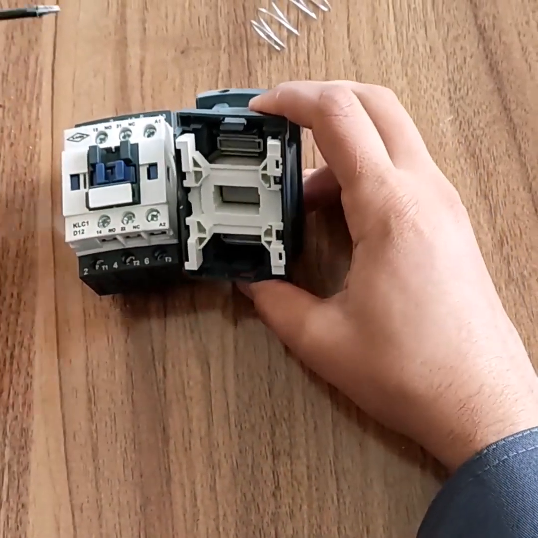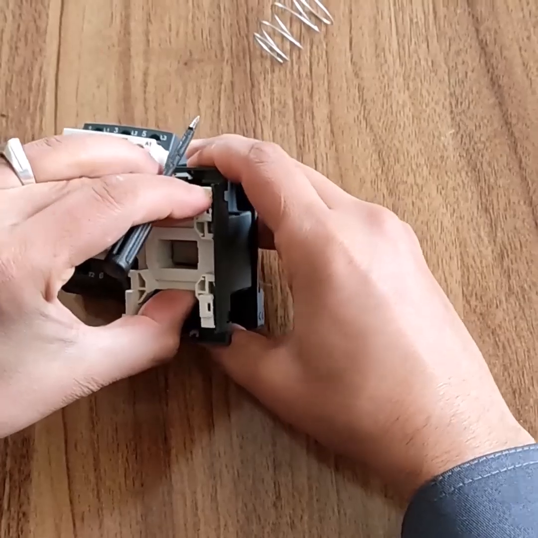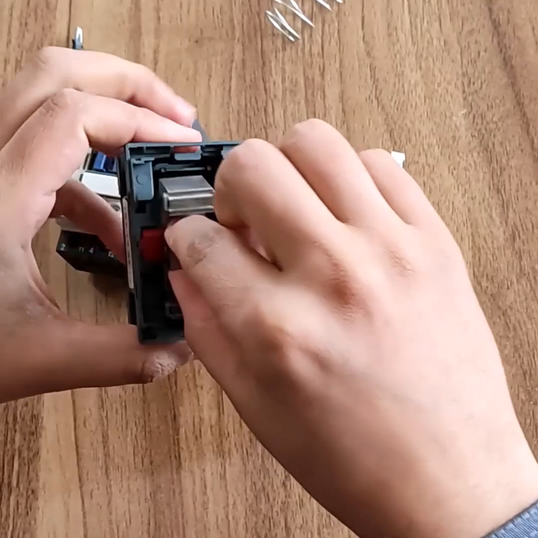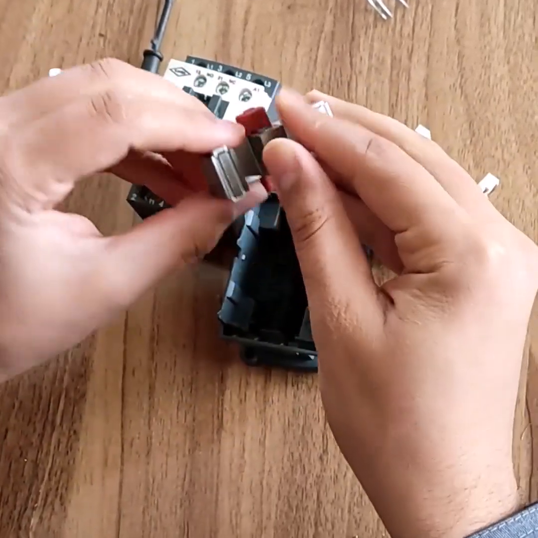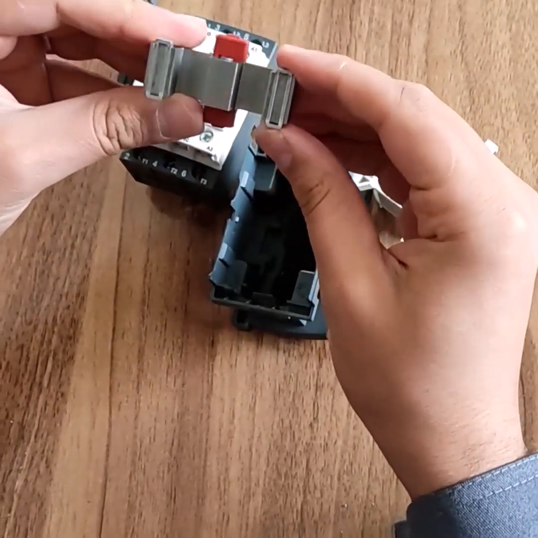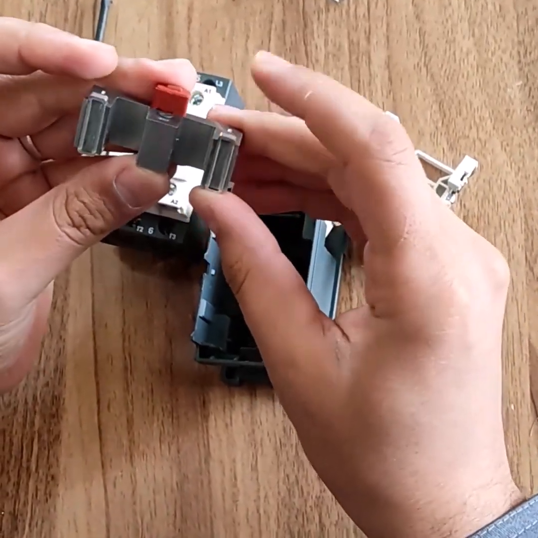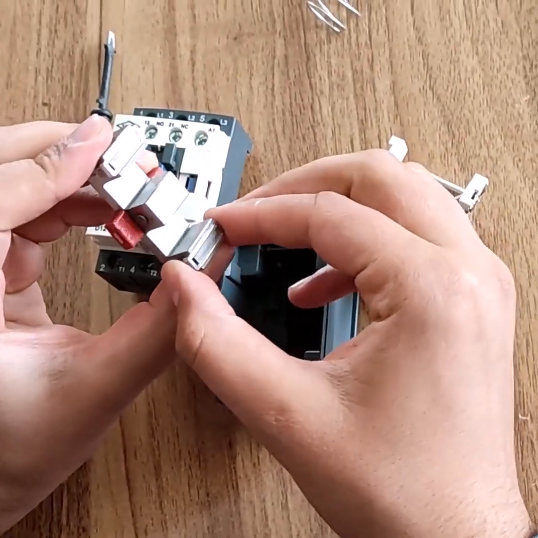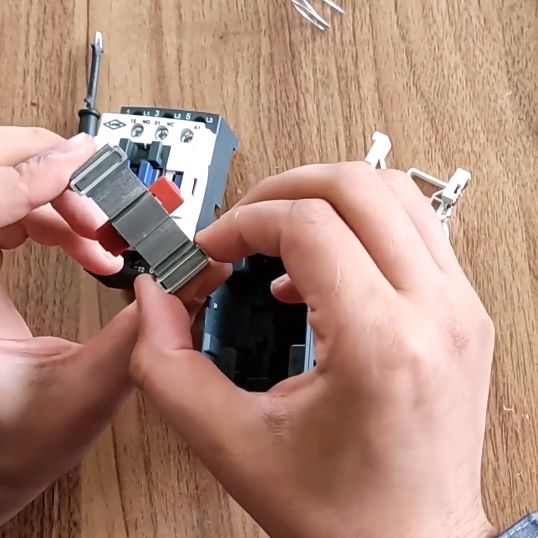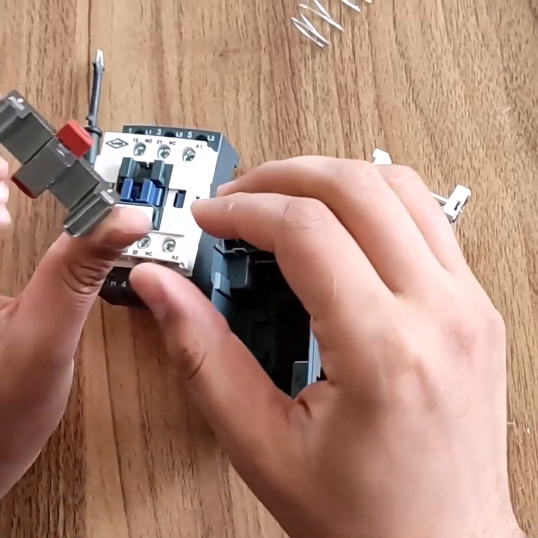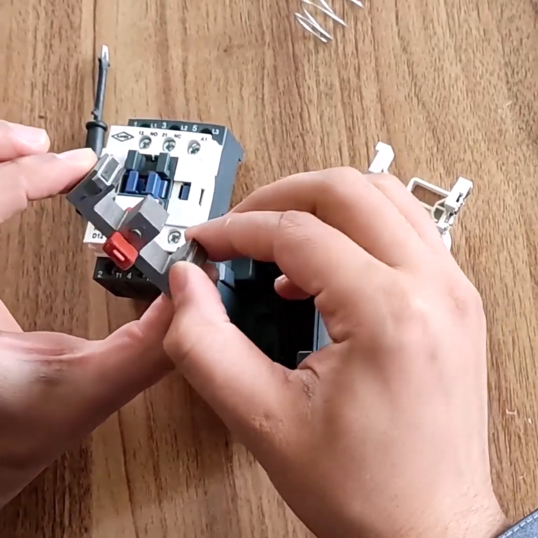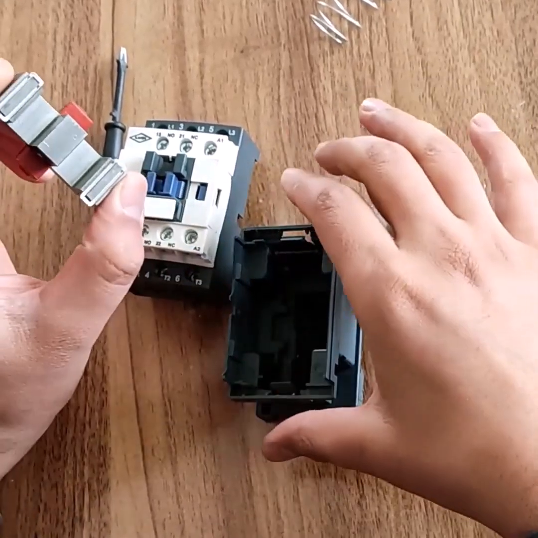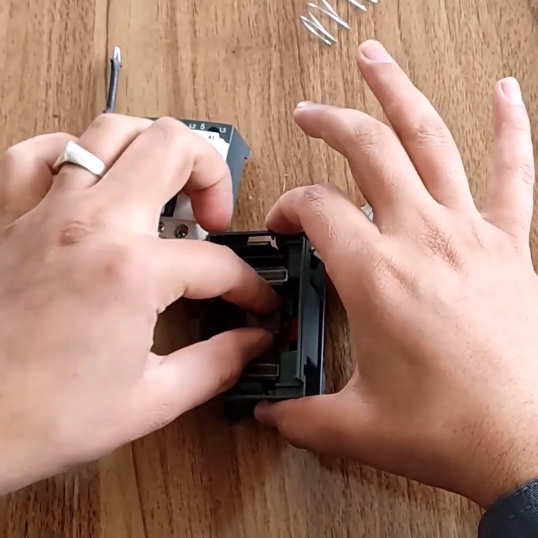The next things I will try to explain in a separate video. The short circuit ring is fixed on the E-shaped core. This short circuit ring is very important here, and if this ring is not here, this contactor will not work properly. I will explain this to you in the full video, and we will test the contactor without a short circuit ring.